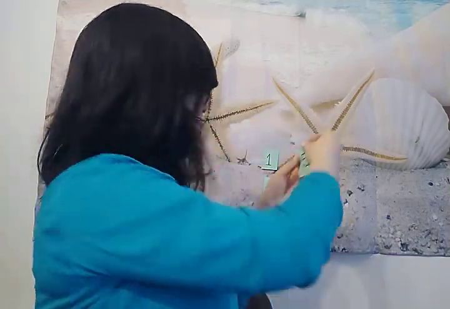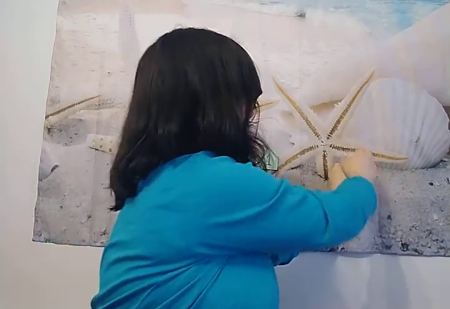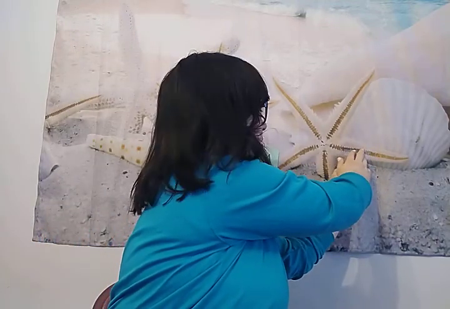And let's see, we need to leave space for shtayim, shalosh, arba, and let's put chamesh over here. You guys can still see that. That's good. And what else do I have? Let me look and see.